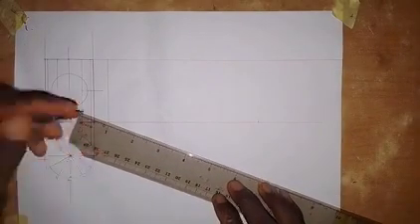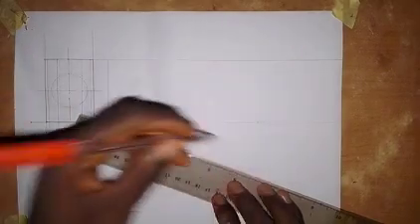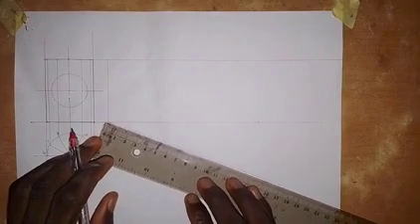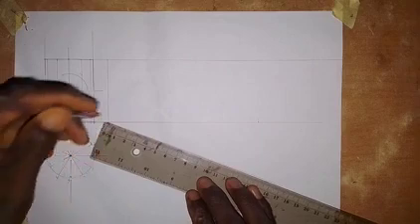Okay, so from here I will draw a line at an angle to the line. So I'm going to take 12 different points on this line. So here we have what we have.